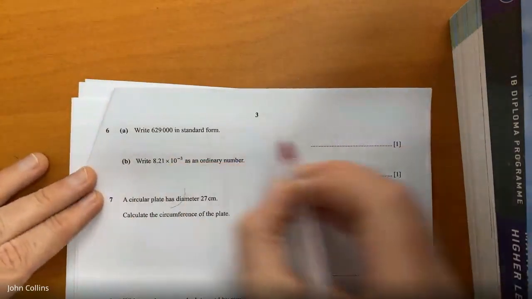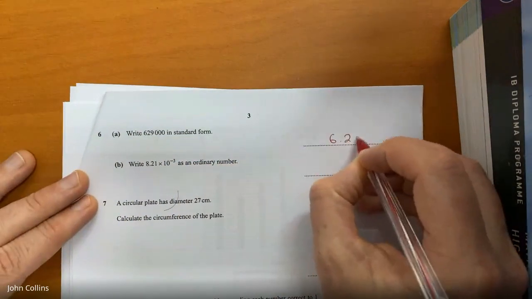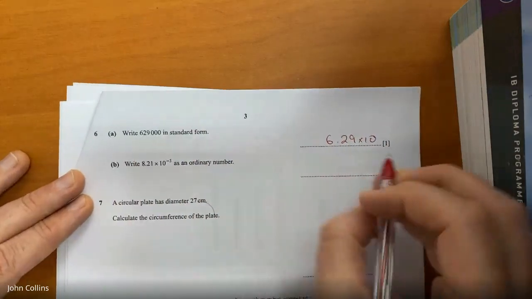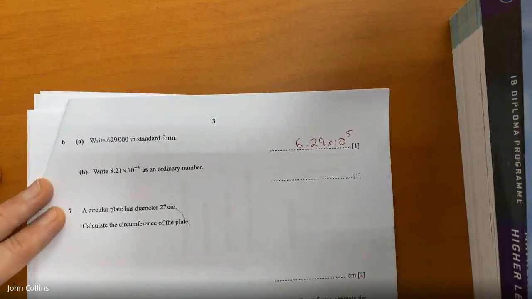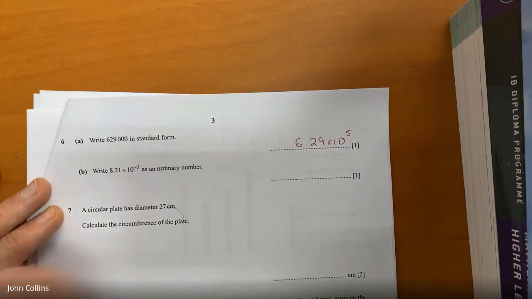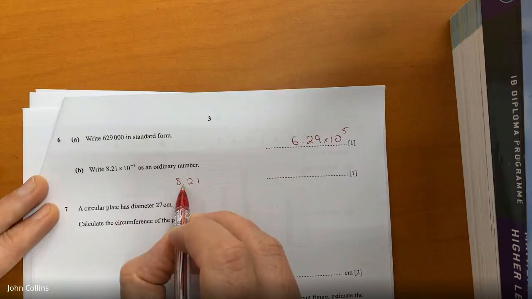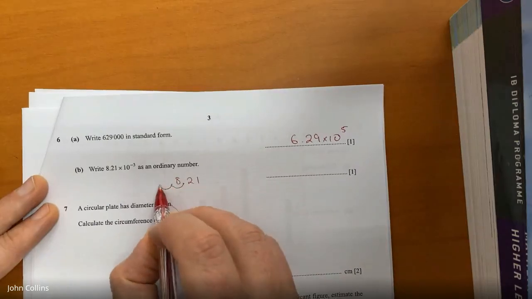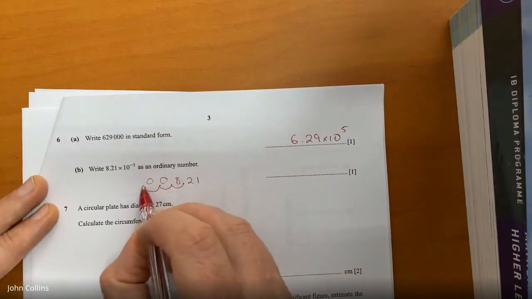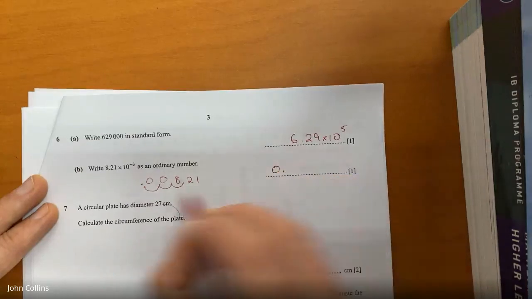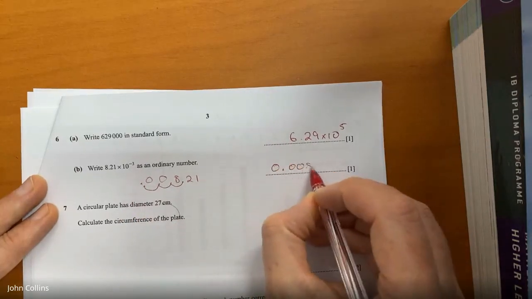Second one, write down this in standard form. So I'll just do the 6.29 by 10 to the 5. 5 decimal places. We moved it. This is an ordinary number. Well, I'll show you how to do this one. So 3 places, got to move it. 1, 2, 3. There's nothing there, so you fill them with zeros. So it's 0.20821.